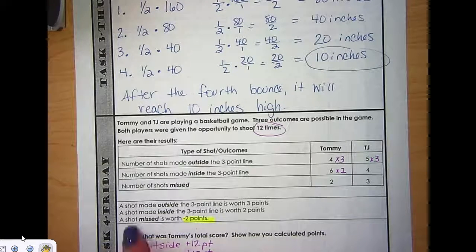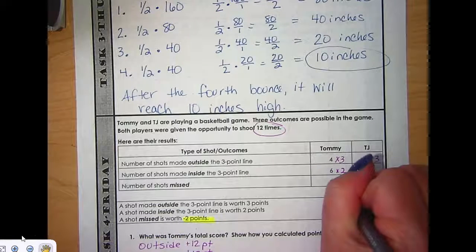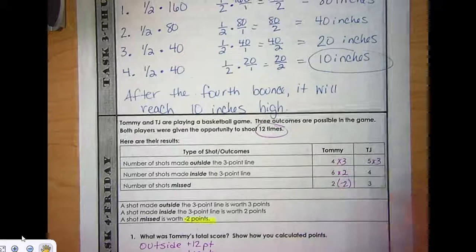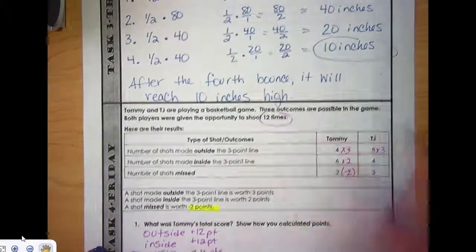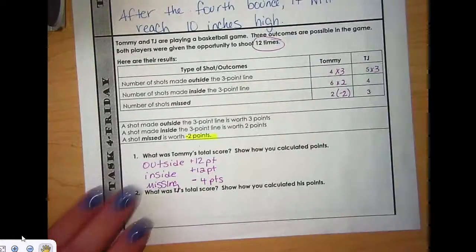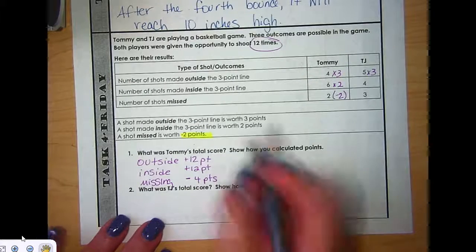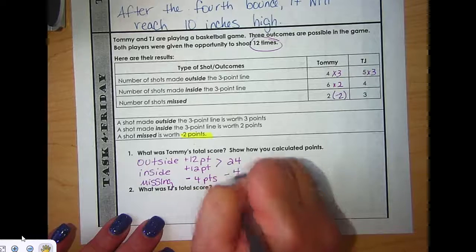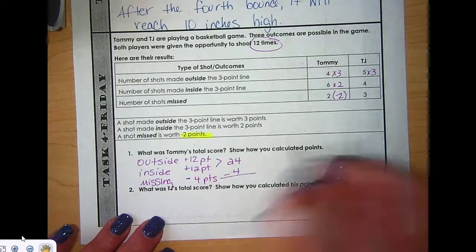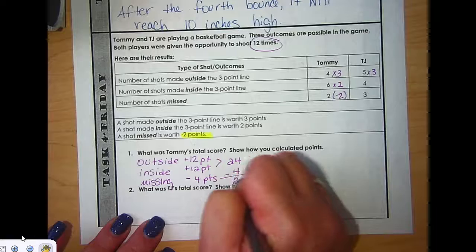But now we have to think, if he missed it, it's a -2 points. So 2 times -2. So missing, 2 times -2 is subtracting 4 points. So his score is 12 plus 12 is 24. And then 24 minus 4, Tommy, his total score was 20 points.